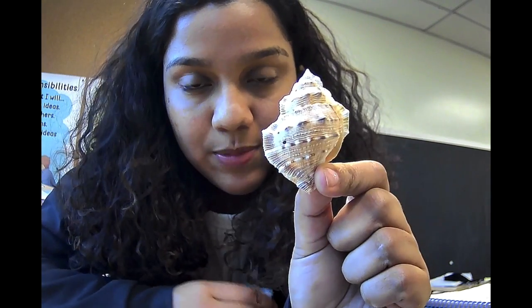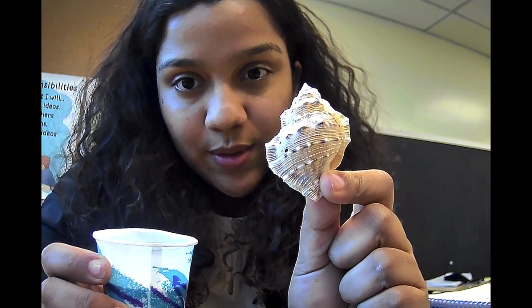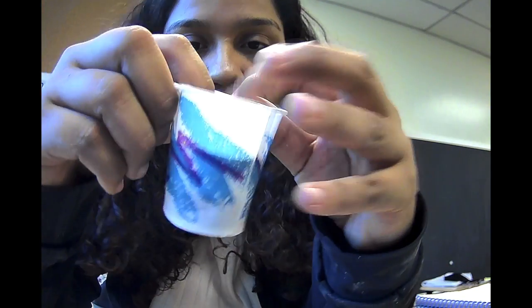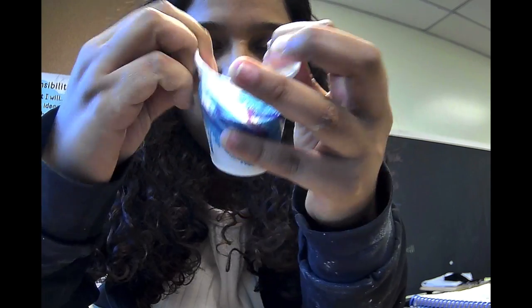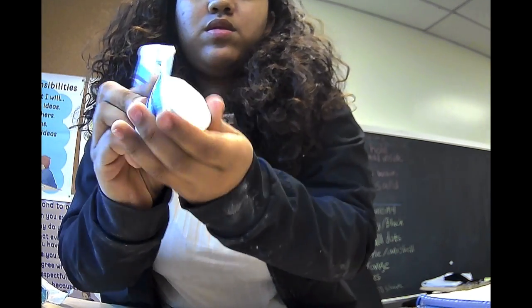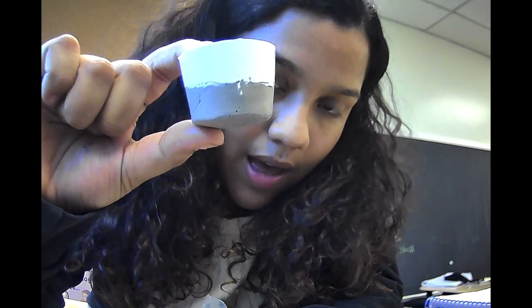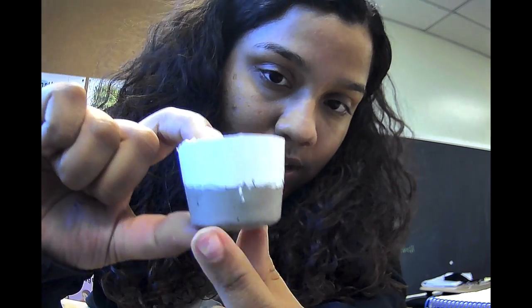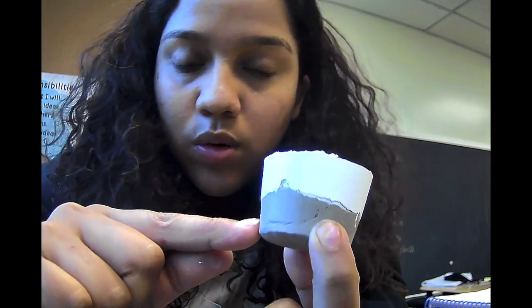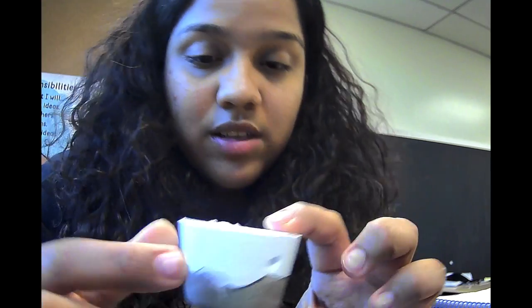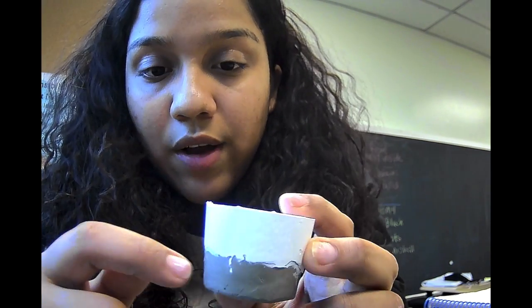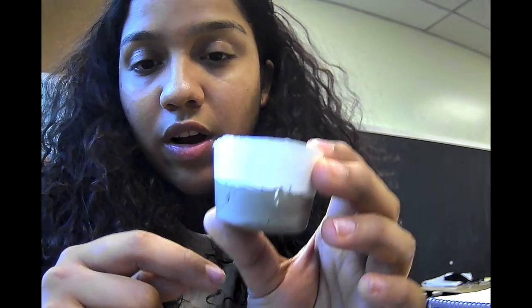Now it is time to reveal our fossil for organism 4. Again, we see that there are 2 layers. The one on the bottom is the oldest, and the one on the top is the new layer of rock. This is called, if you said superposition, you are correct. Superposition tells us that the oldest layer of rock is at the bottom and the new ones are at top.